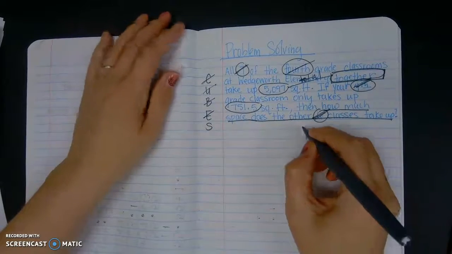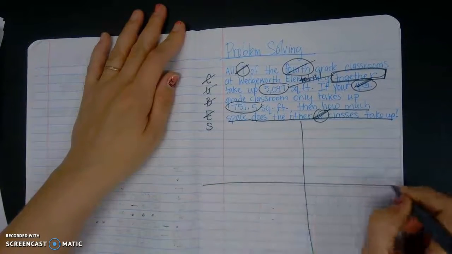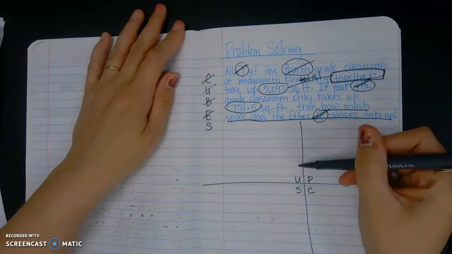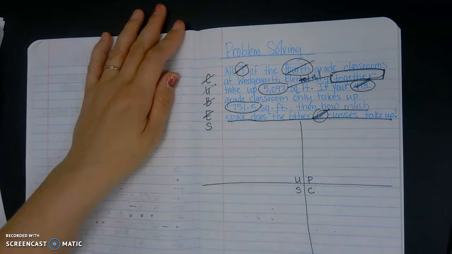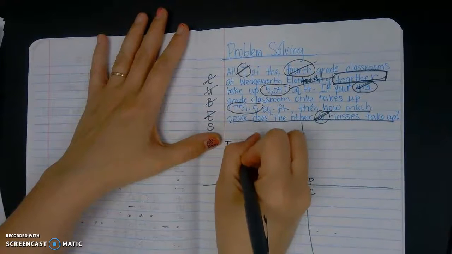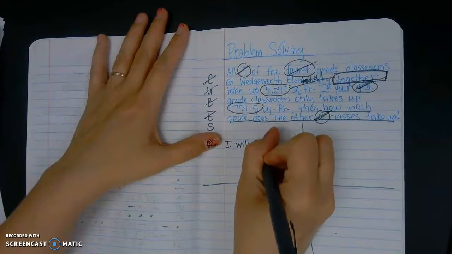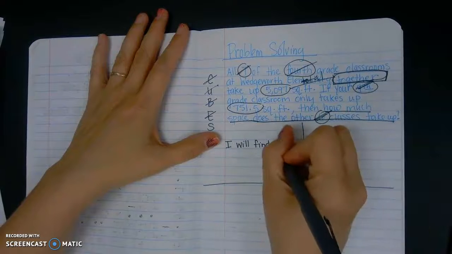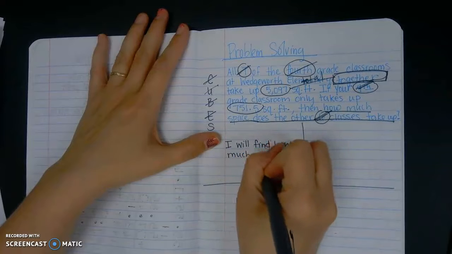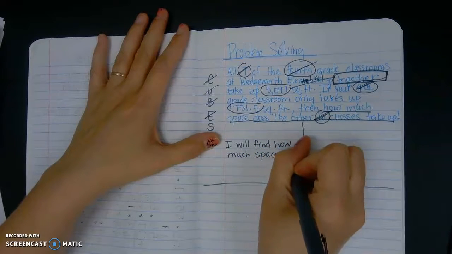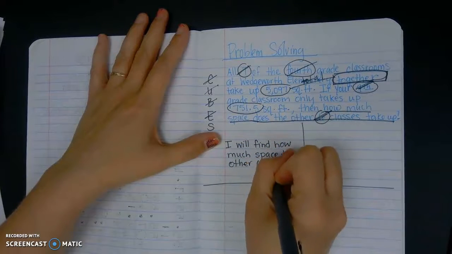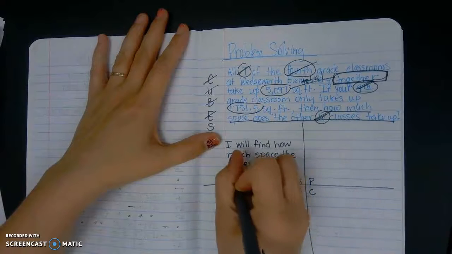So now I'm ready to solve with my UPSC. Now, all we're doing today is the U, rewriting our question as a statement on what we're going to find. So I will find how much space the other 6 classes take.